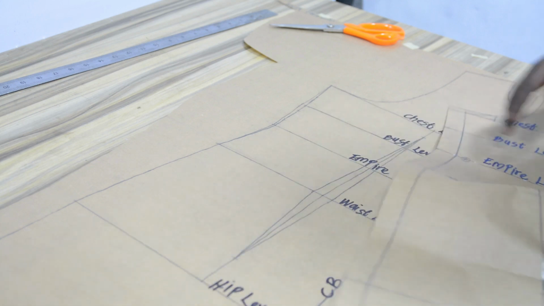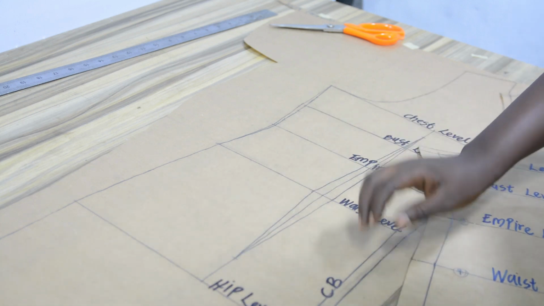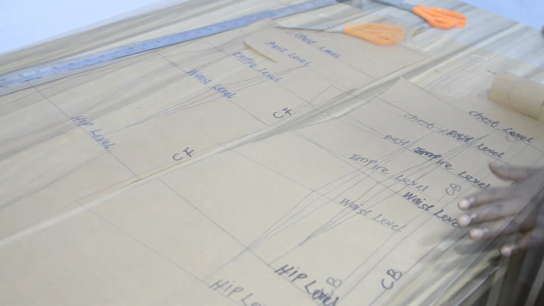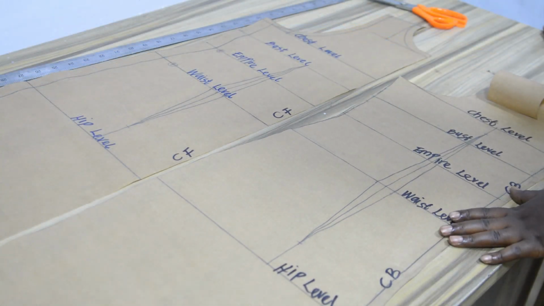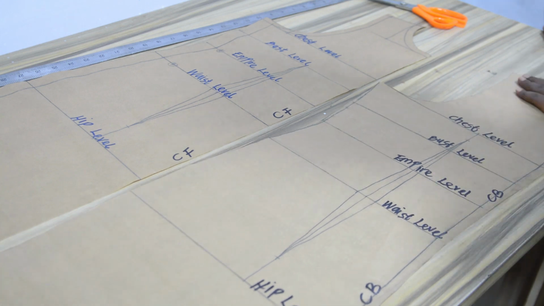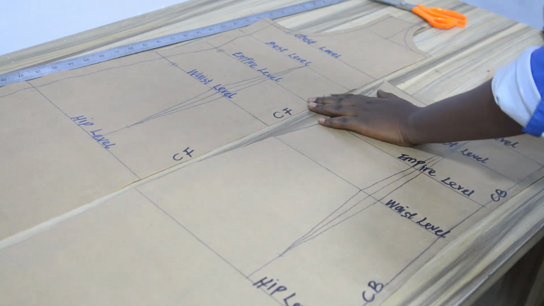So the next step is to cut out the back panel. So guys, here is the front and the back panels for our SUTANA innerwear. You can see what I have. This is for the back and this is for the front.